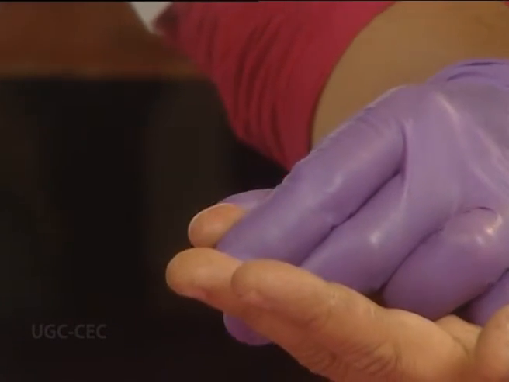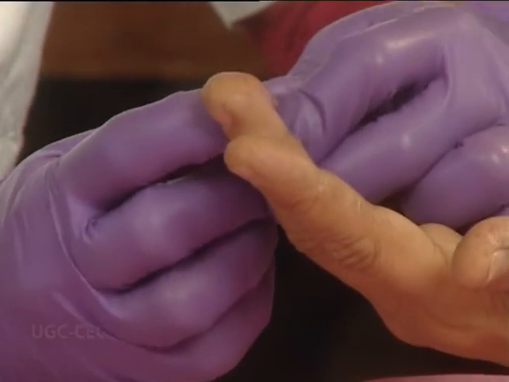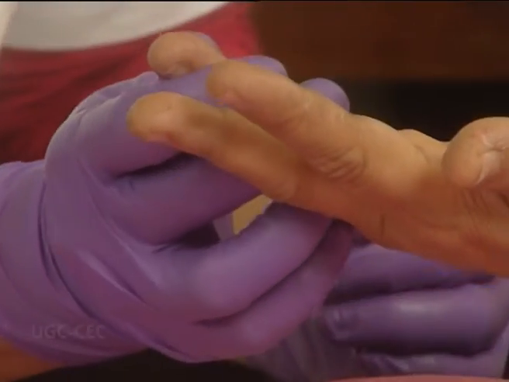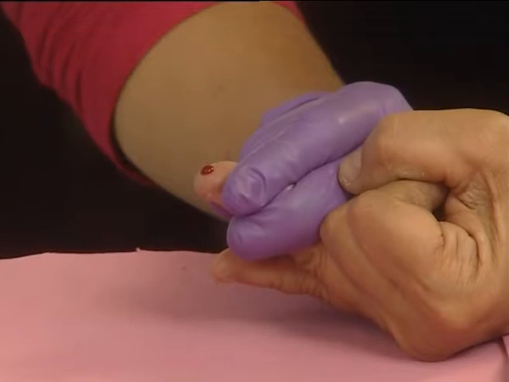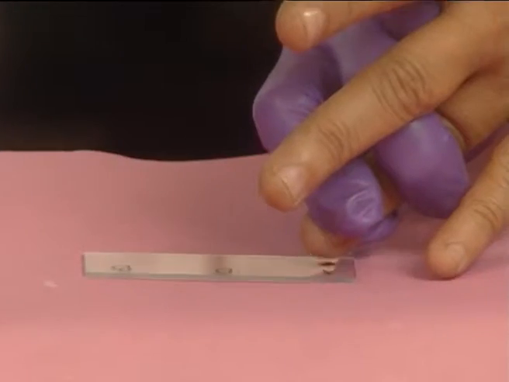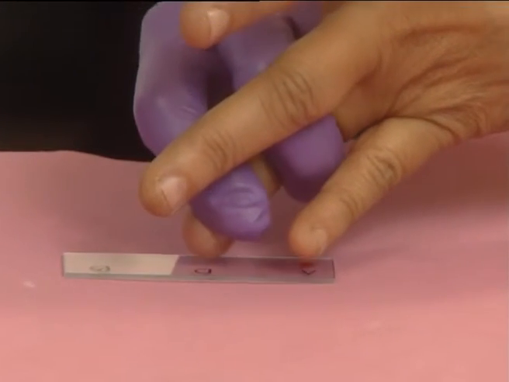Wipe off the first drop. Massage the finger from the bottom to the top to encourage blood flow. Press the blood towards the fingertip. Place 1 drop of blood on each of the marked slides.